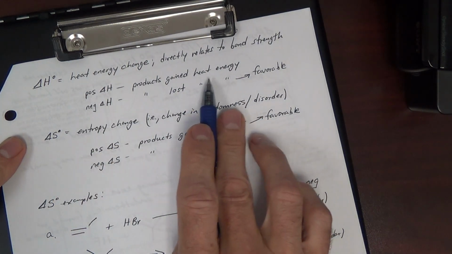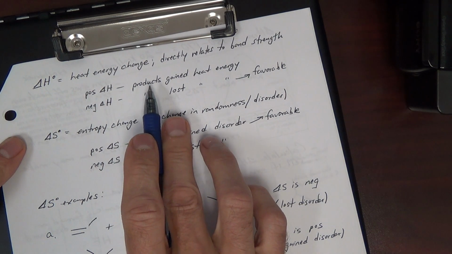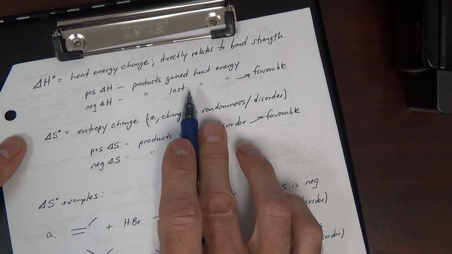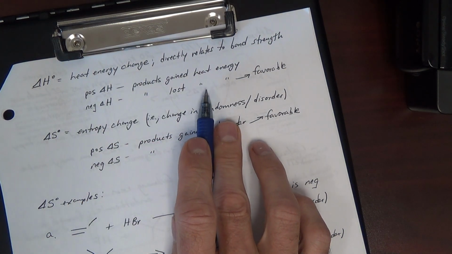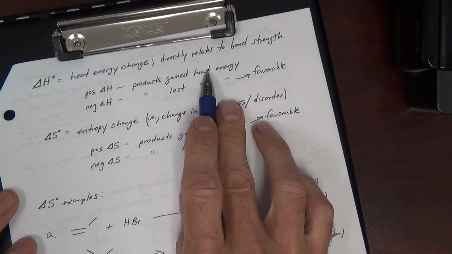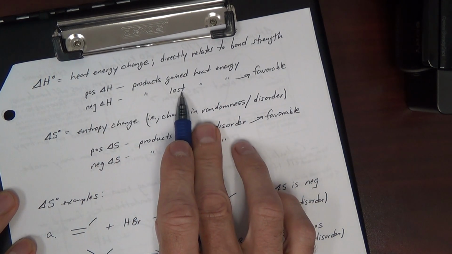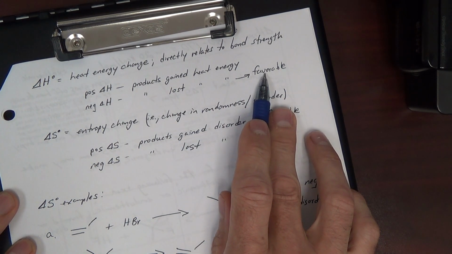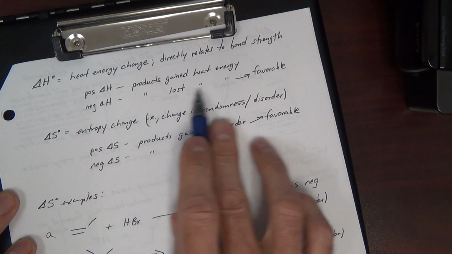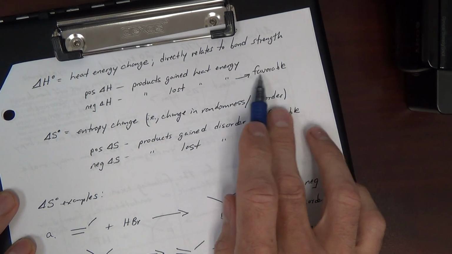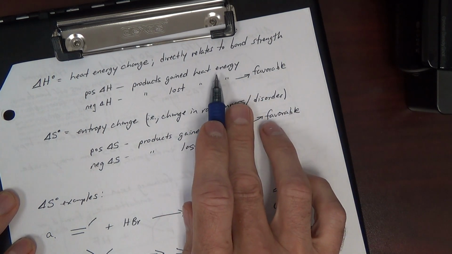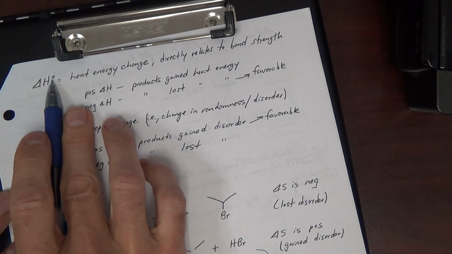Things we can remember here. A positive delta H, that means products have gained heat energy. Negative delta H means the products have lost heat energy. Positive delta H would be endothermic. Negative delta H would be exothermic. Exothermic is a more favorable outcome. And we would say, if this was the case, we would say the reaction is thermodynamically driven or thermodynamically favorable, where thermodynamics largely refers to the delta H.